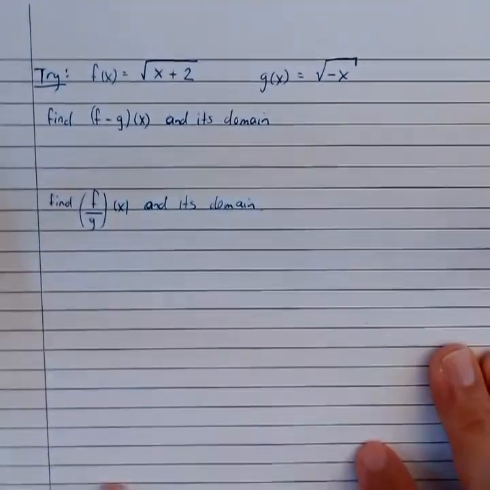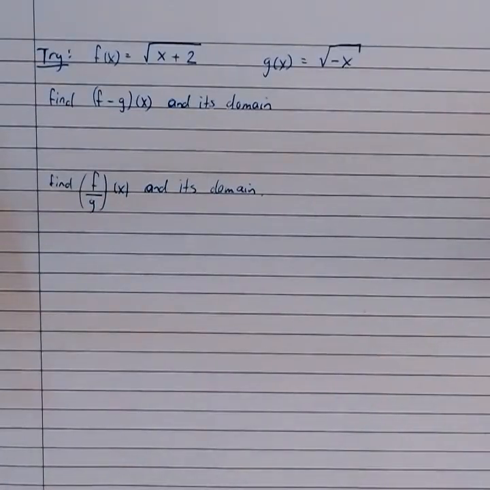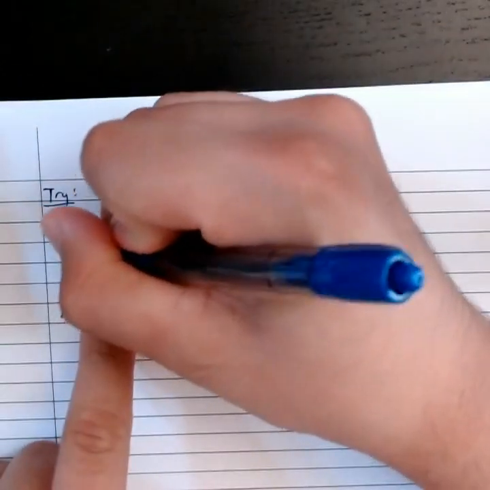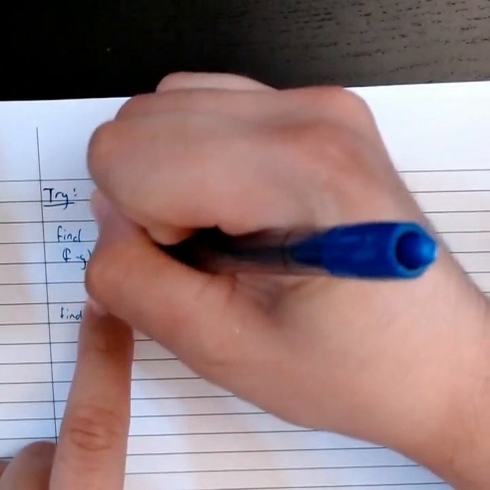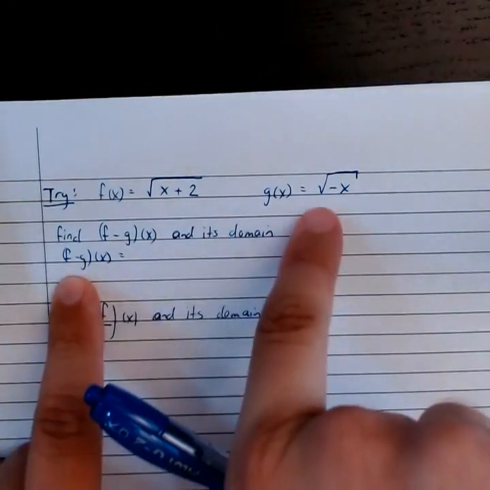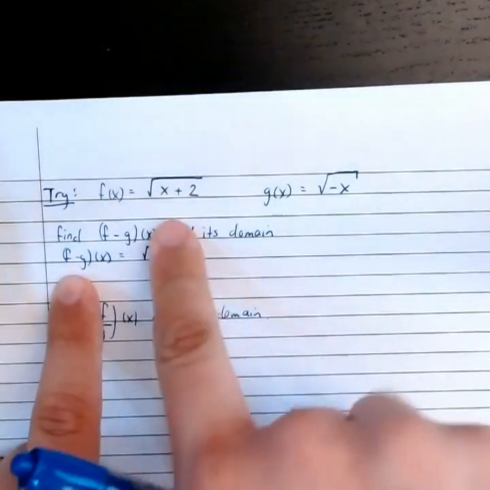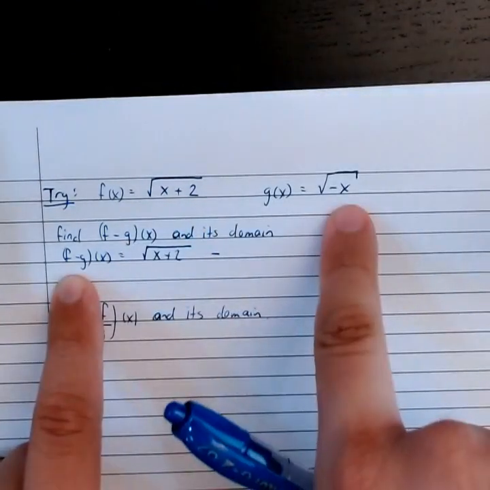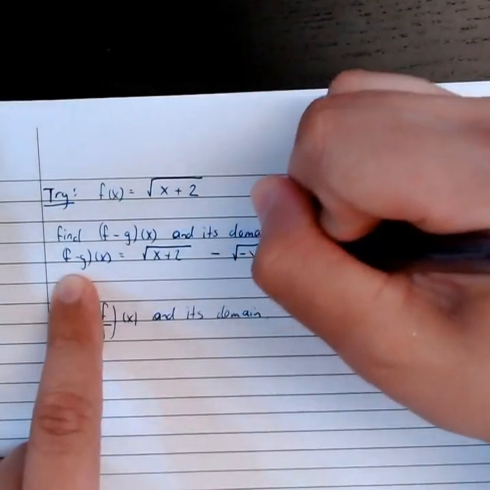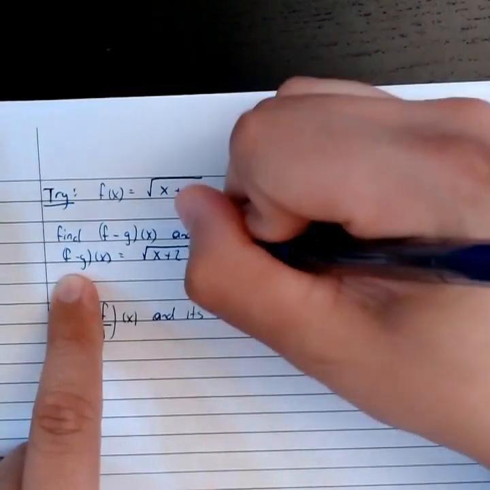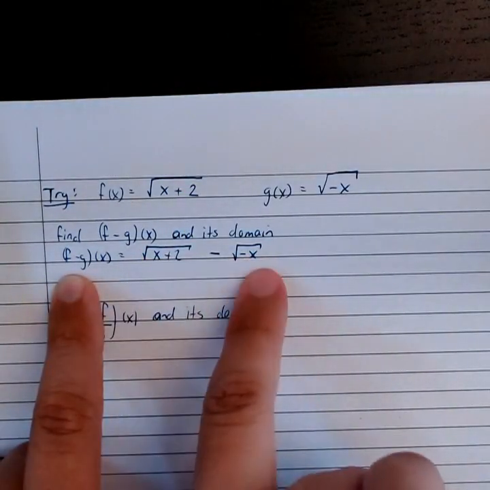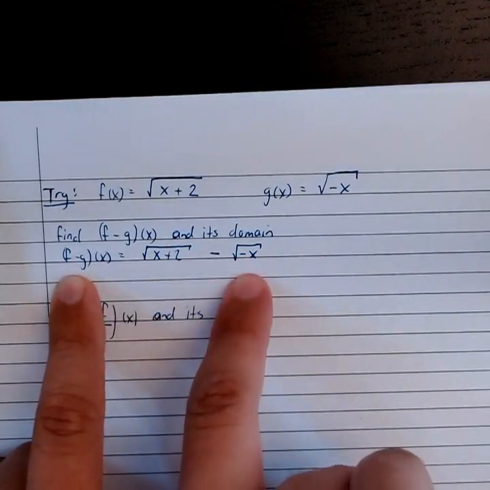Okay, go ahead and pause the video, give that a try, and whenever you're ready, go ahead and unpause the video and we'll go through it together. All right, so let's take a look here. F minus g of x is given by taking the function f and subtracting the function g. So we can write that as square root of x plus 2 minus that square root of minus x. And that's really about it. There's no like terms to combine. There's nothing else you can really do. That's the simplest way you can write that.